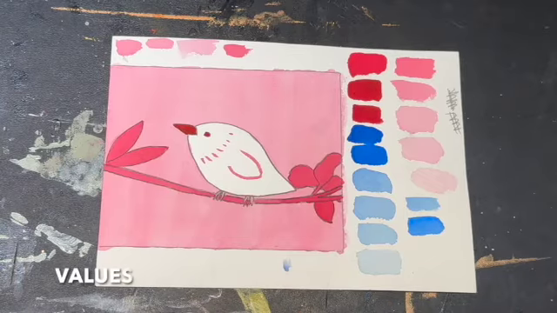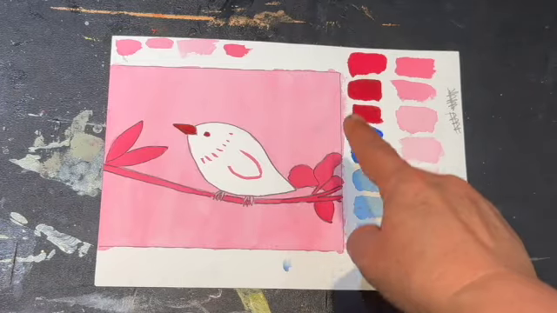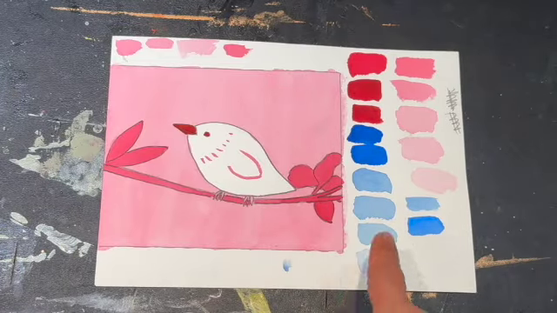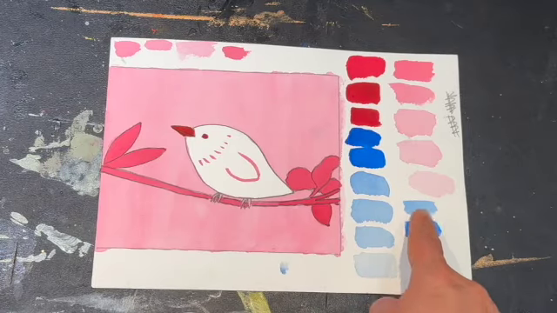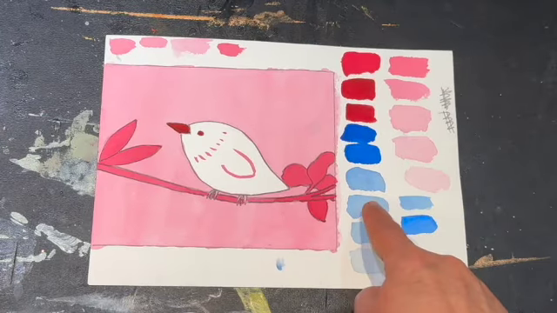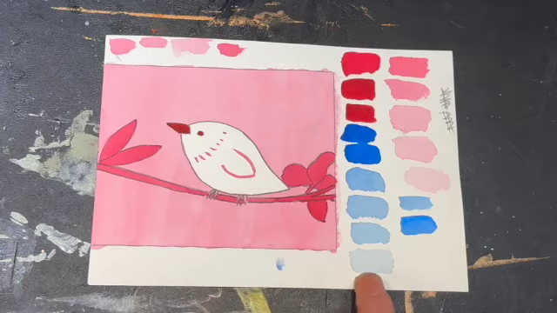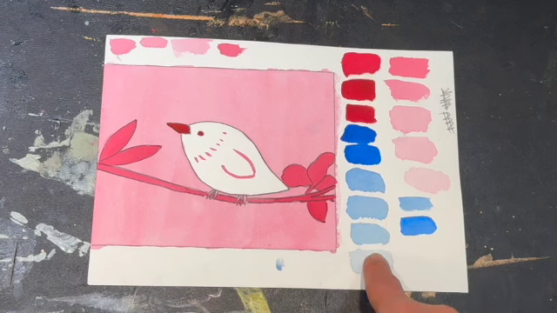What do I mean by values? I mean how light or how dark a color is. So here you can see we have some dark blues. We have some blues that are kind of more in the medium range, especially this one. Then it goes lighter and lighter until it's very pale all the way eventually to white. So that is a value scale with blue.